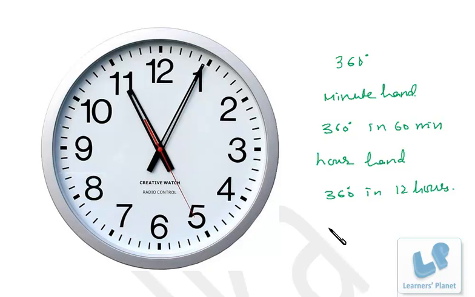Now, how would that happen, let's discuss. So the first thing which we are going to discuss is how to find out the angle between hour and minute hand when a particular time is given, right? So listen to me carefully. See, if we start from this point, this complete circle, the center angle is 360 degrees.